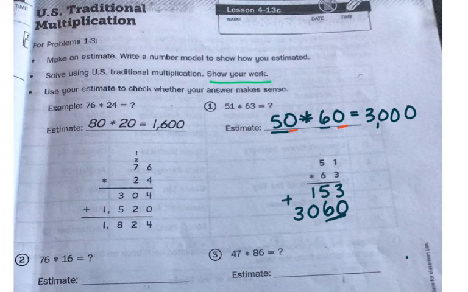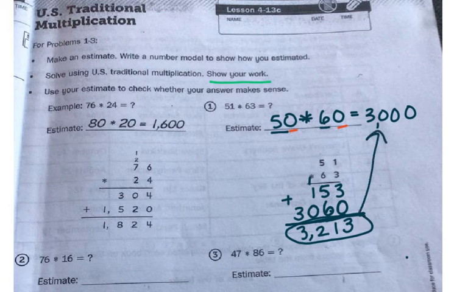Now what you need to do is go ahead and add up those two numbers, put an addition sign, go ahead and add. 3 plus 0 is 3. 5 plus 6 is 11. Put down your 1 and carry your 1. 1 plus 1 is 2. Nothing to carry. Bring your 3 straight down. So the solution to 51 times 63 is 3,213. And that estimate is quite close to 3,000.